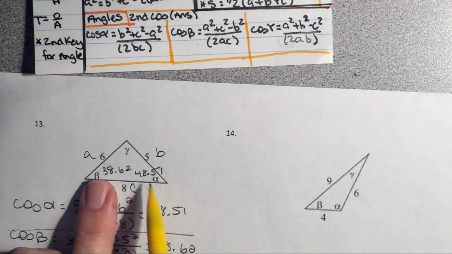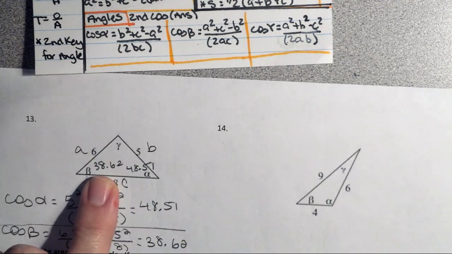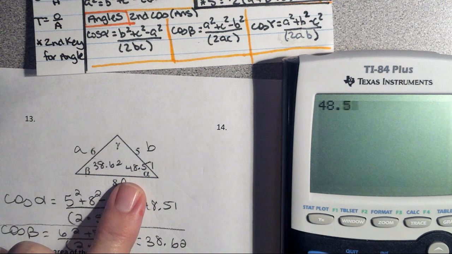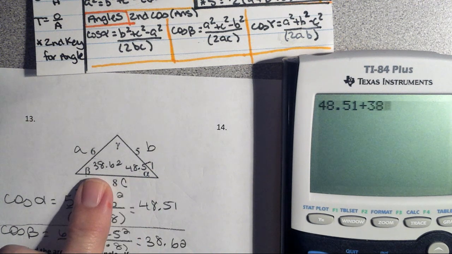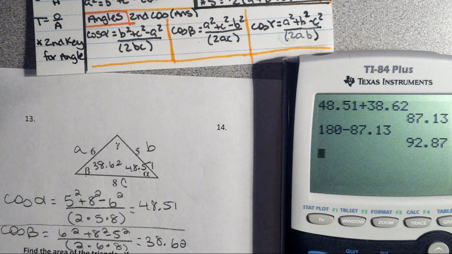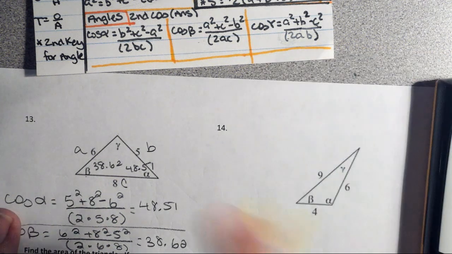Now I'm going to take these two angles, add them up, and subtract from 180. So 48.51 plus 38.62, 180 minus 87.13, and we find out my missing angle is 92.87.